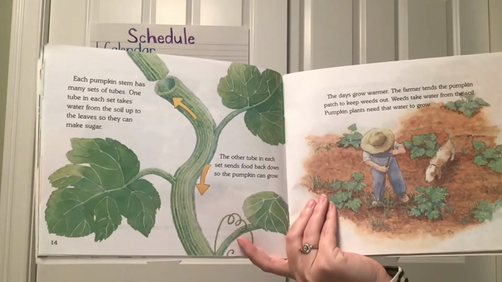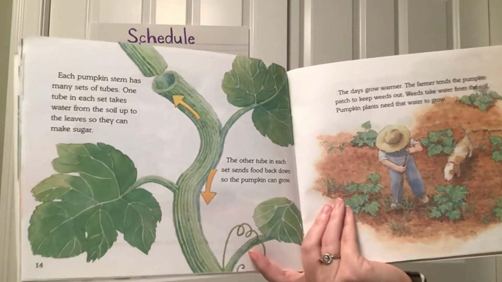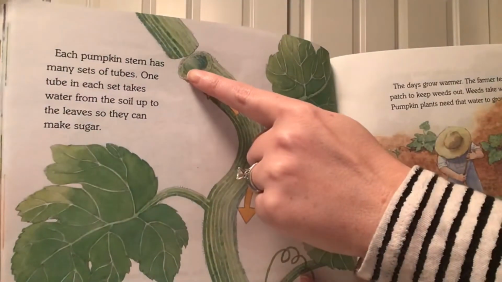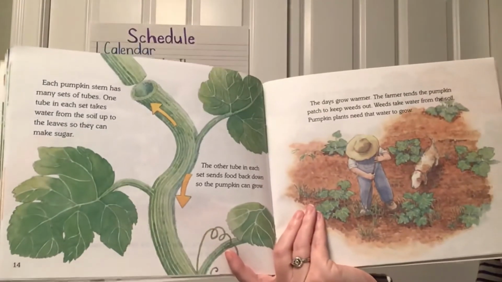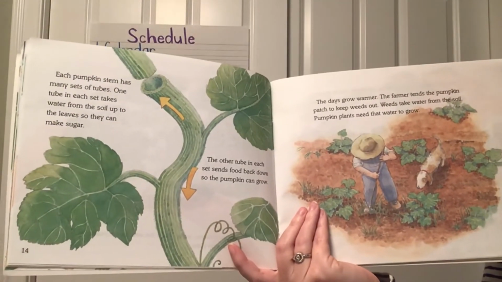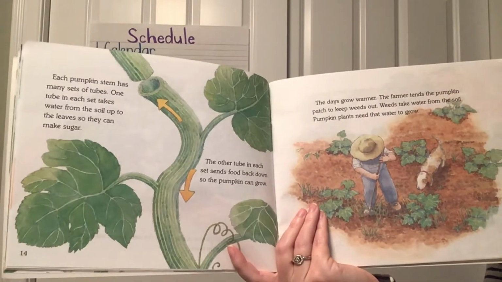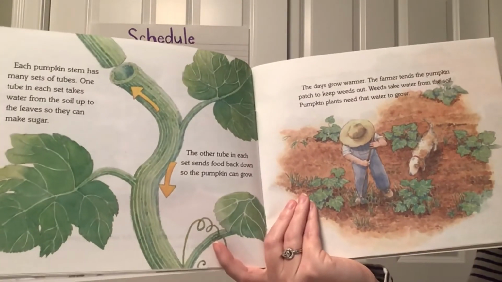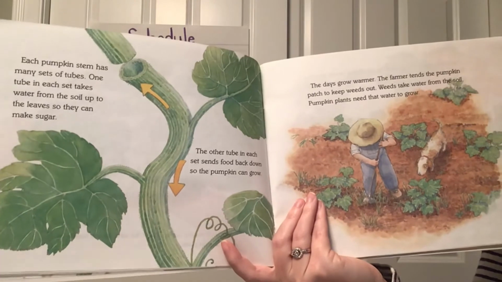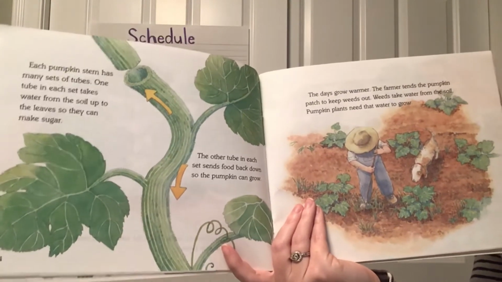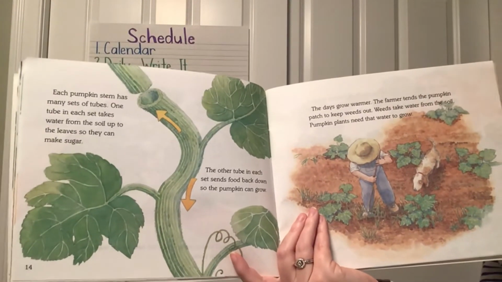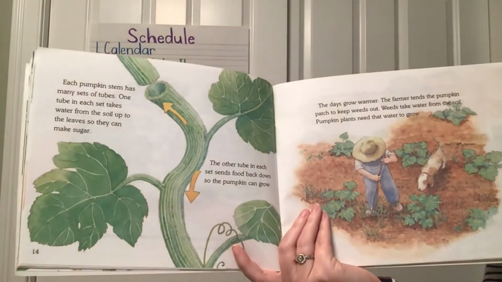Each pumpkin stem has many sets of tubes. One tube in each set takes water from the soil up to the leaves so they can make sugar. The other tube in each set sends the food back down so the pumpkin can grow.